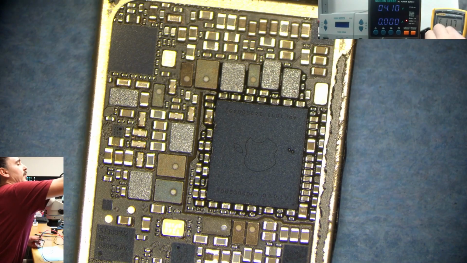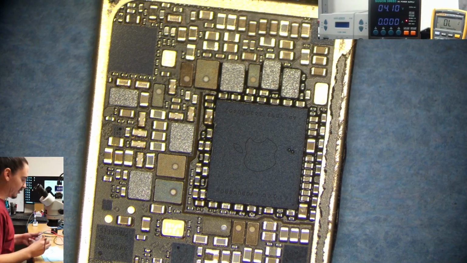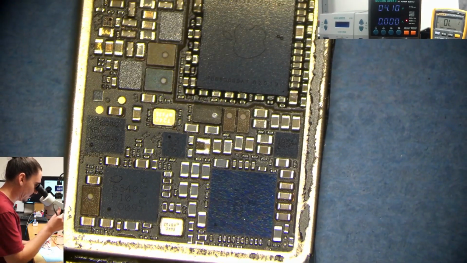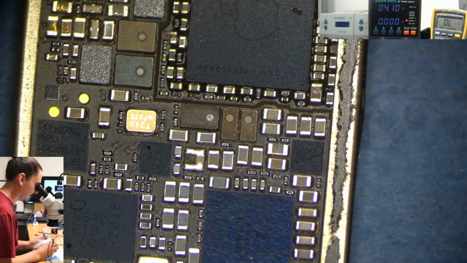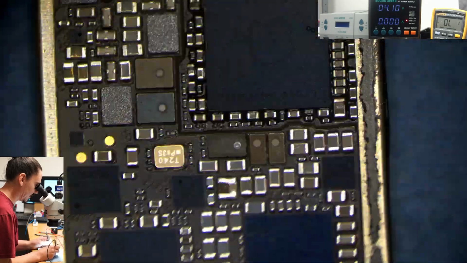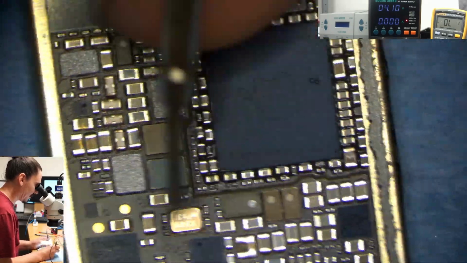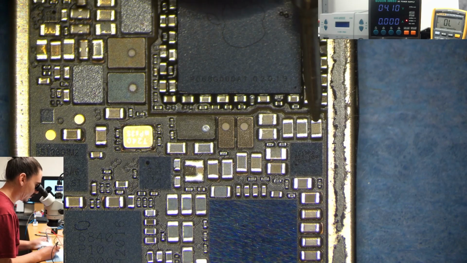So I'll turn my multimeter onto diode mode, and I'll check those lines. And I'm not really interested in the exact values. Right now I'm just looking for a full short, because that amperage draw usually indicates a full short, not a partial or something like that. So I'll just be checking all these capacitors, and I'm looking for that full short.